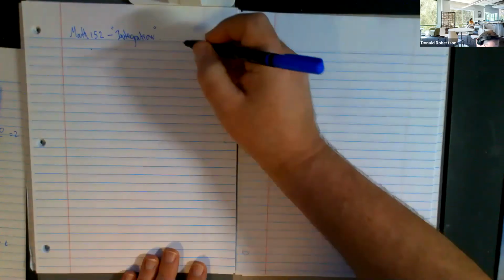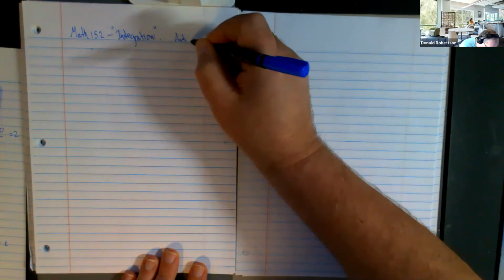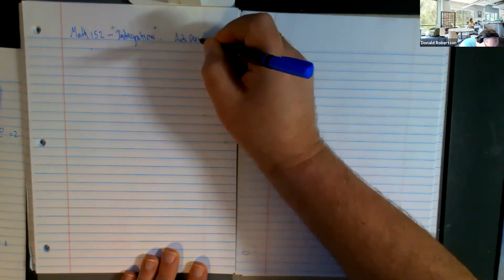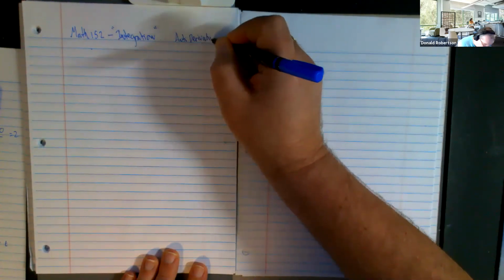Calc 2, which is what 152 is, its basic theme is integration, also called antiderivative. Right at the end of Calc 1, you found antiderivatives of functions. Basically, it's working backwards. Instead of differentiating something and getting an answer, you said, okay, if that was the answer, what would be the original function that would generate it? That's what antiderivatives do.